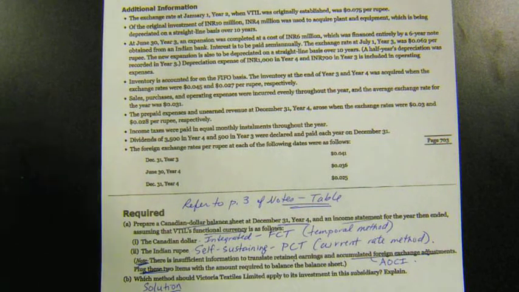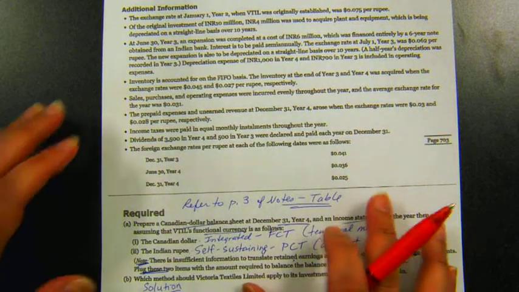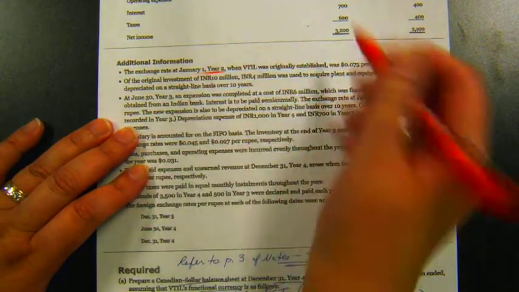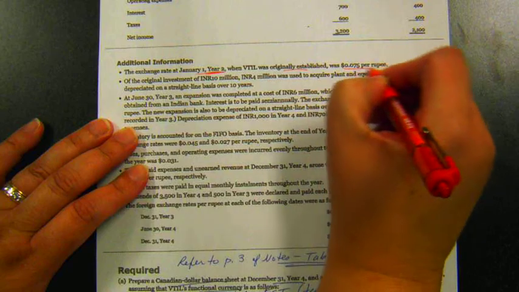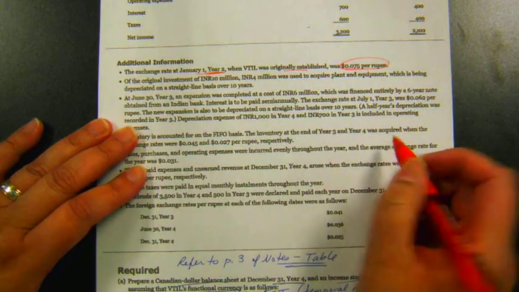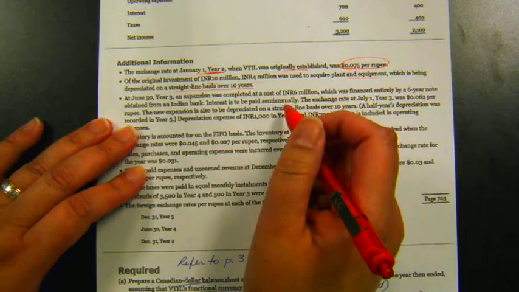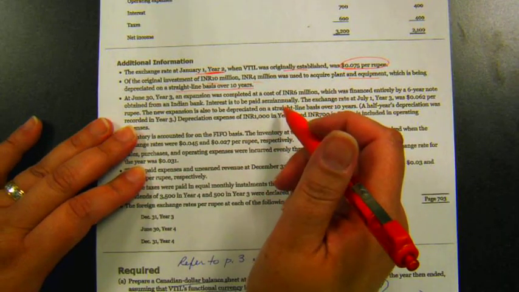Now, let's just go through some of this additional information so we kind of get an idea of what's there. Exchange rate January 1st, year 2, when it was originally established, we've got an exchange rate here. Of the original investment, $4 million was used to acquire on a straight line basis over 10 years.